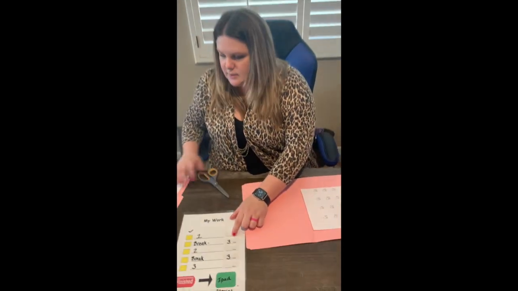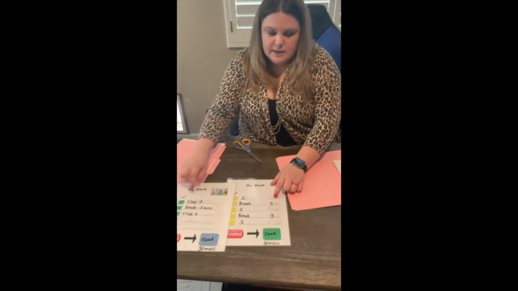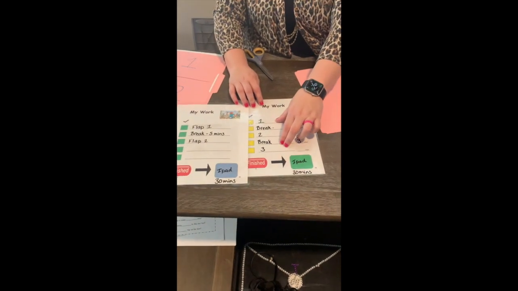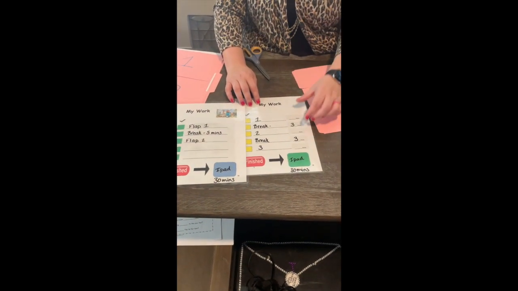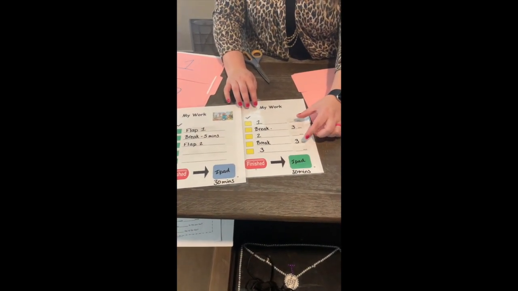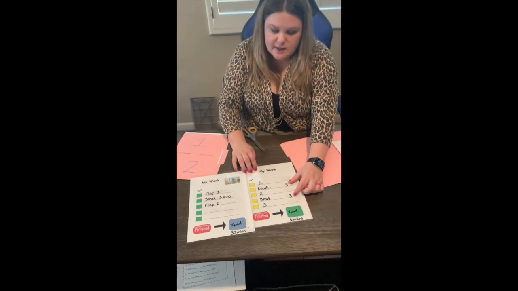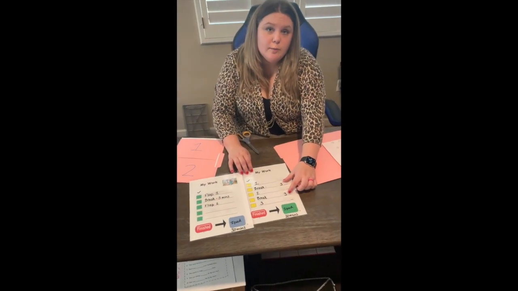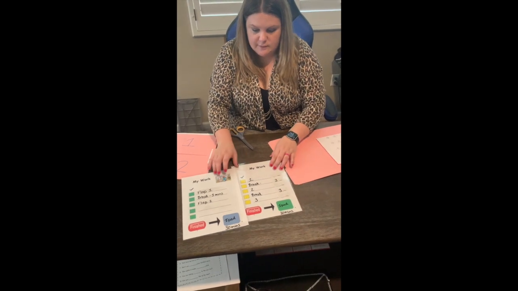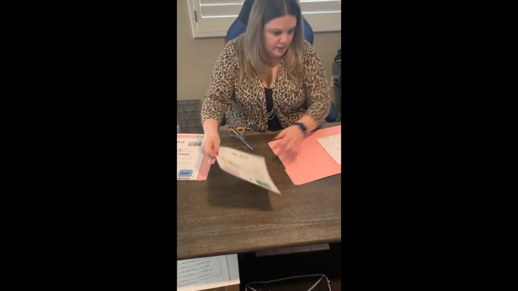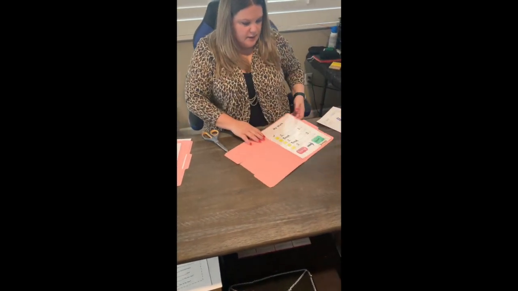Now you can see the difference between these because there was more work to be done, or this is maybe a more challenging assignment because it's multiplication and my child doesn't like math. I provided the 2 breaks, 2 shorter breaks on the assignment before they finished. Okay, so you can always do that.